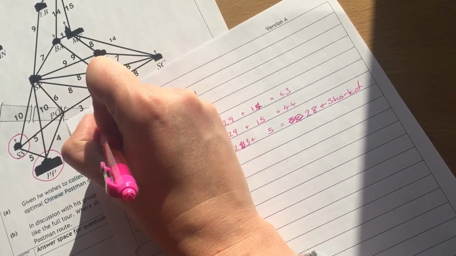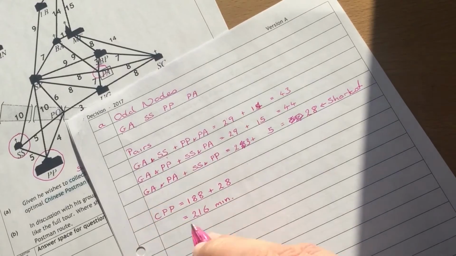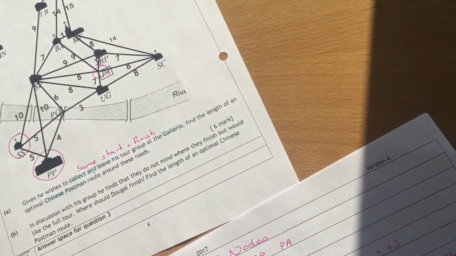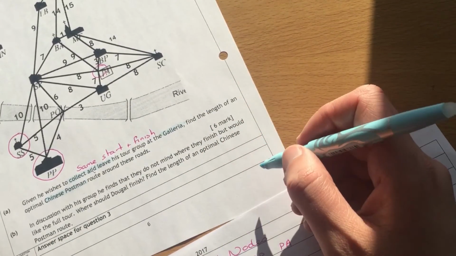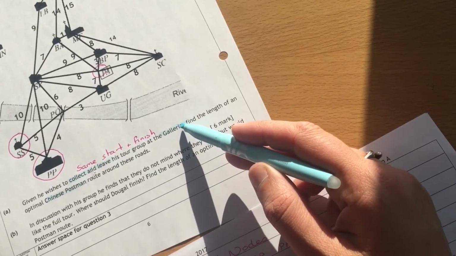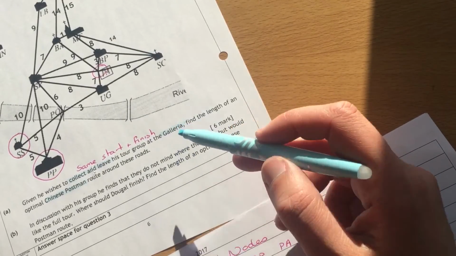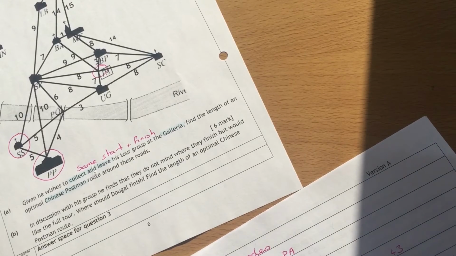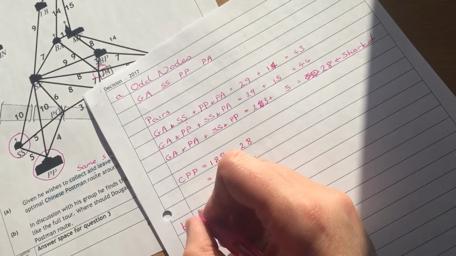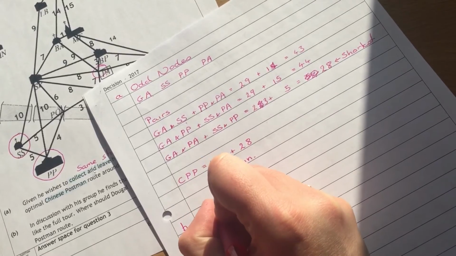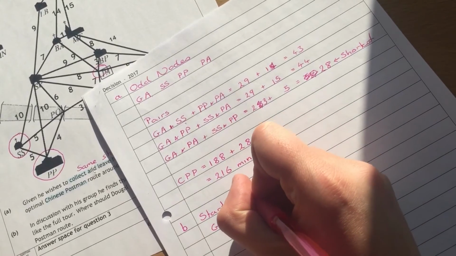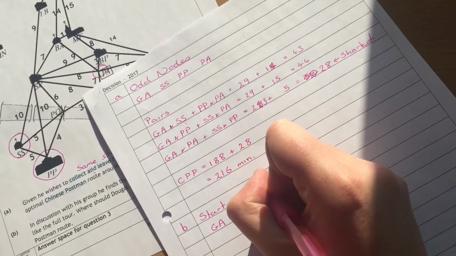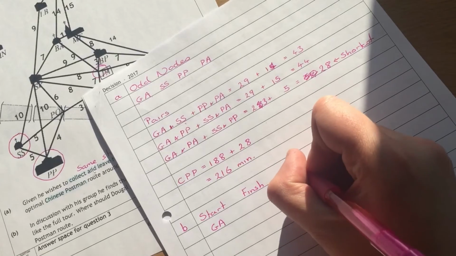Okay, and then we've got part B. So in discussion with the group, they don't mind where they finish. So that's going to be a different start and finish. So we have started at the Galleria. So we have started at GA. So we've got a start at GA. We've got a finish. And we've got a pair.